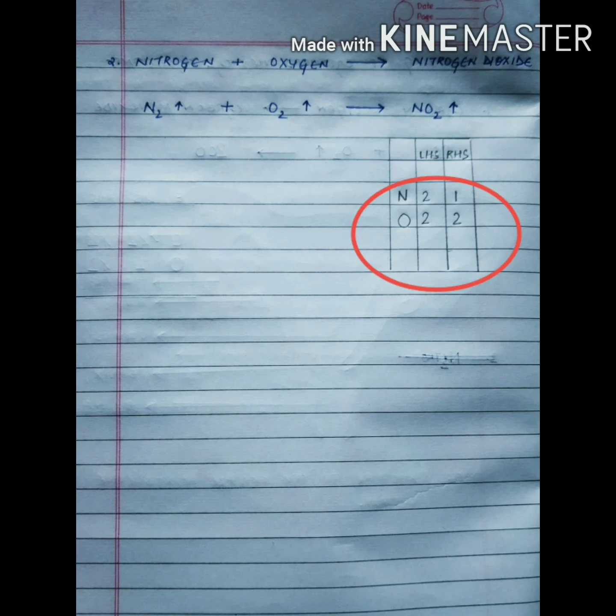Now if we see, we find that nitrogen in the left hand side is 2 and right hand side is 1. Oxygen in the left hand side is 2. Oxygen in the right hand side is 2. That means nitrogen is not balanced. It is less towards the right hand side. So we start adding numbers towards the right hand side.